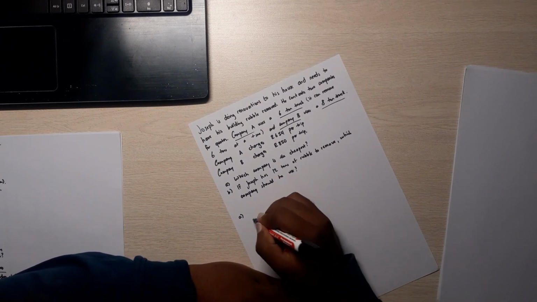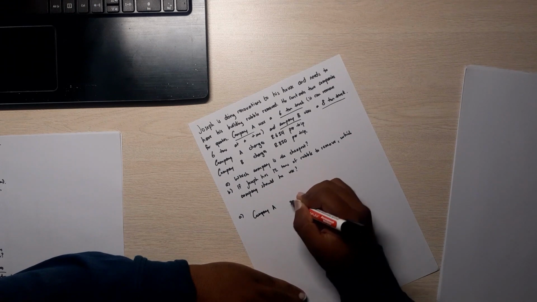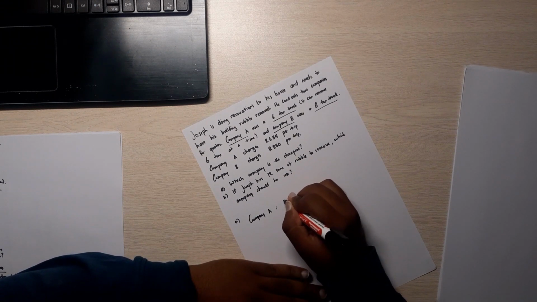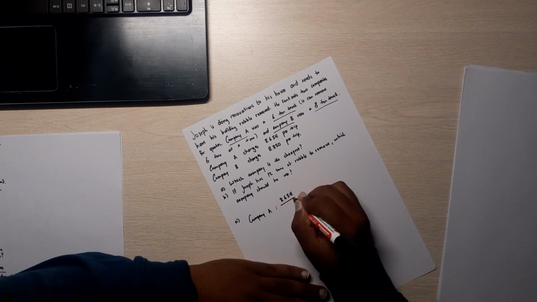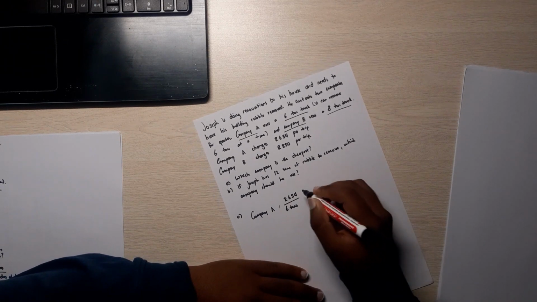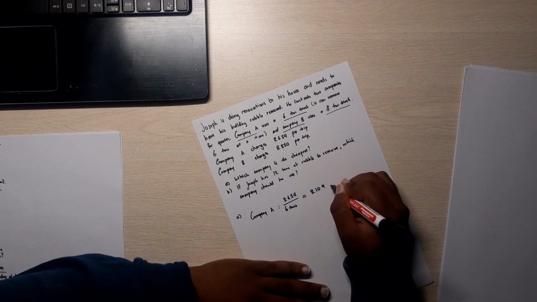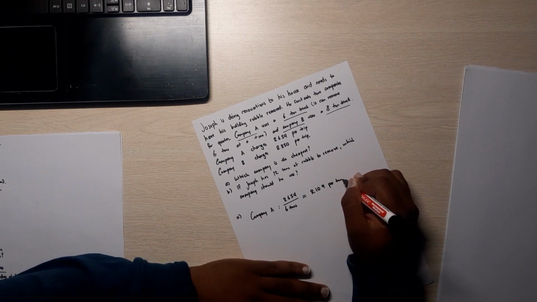Okay, so company A is charging 654 for 6 tons, right? This is approximately 109 per ton.